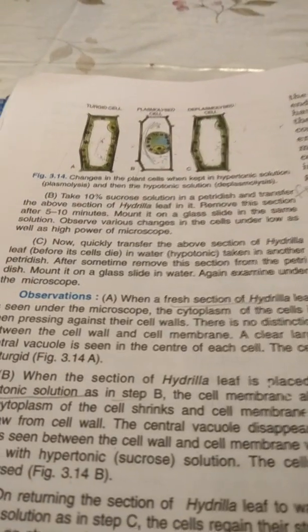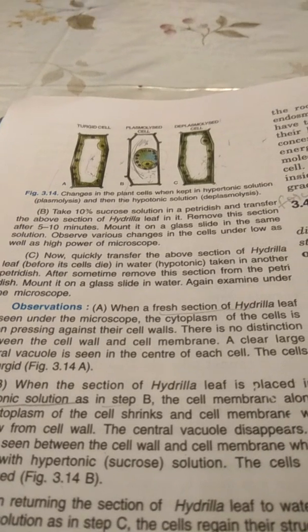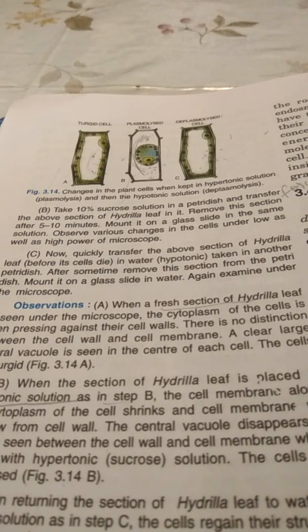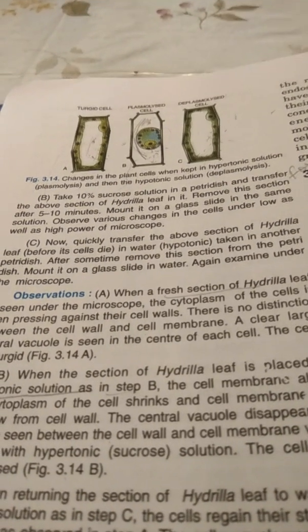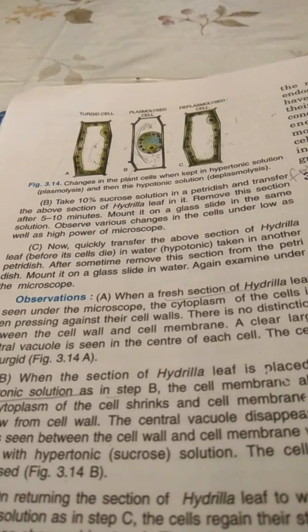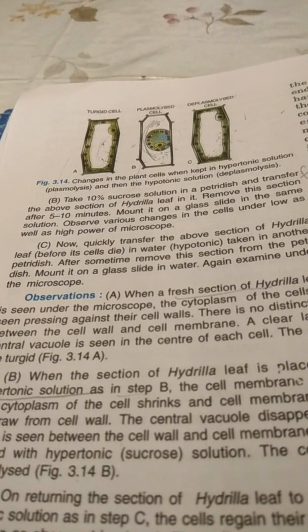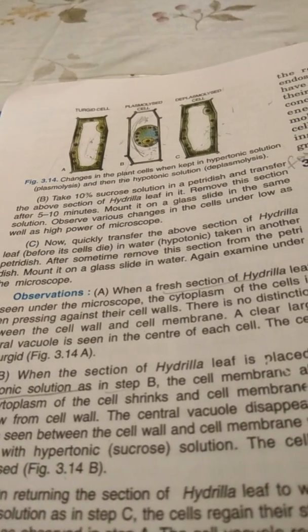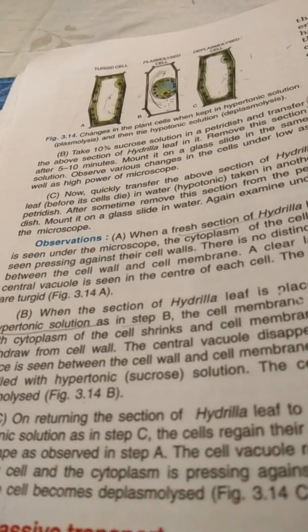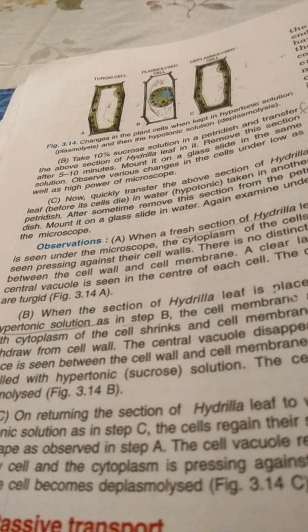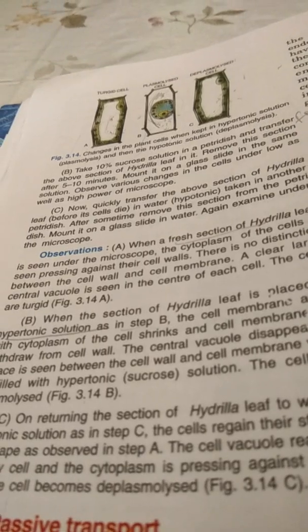Now in setup C, we will quickly transfer the above section of Hydrilla leaf, before its cells die in hypertonic solution, and put it in another dish containing water, that is hypotonic solution. After some time, we will remove this section from the petri dish and put it on a glass slide in water only and again examine under the microscope.